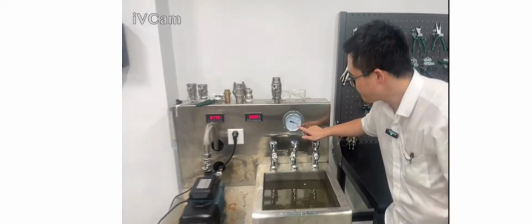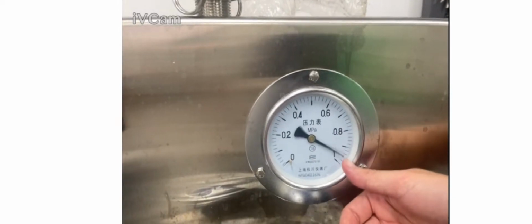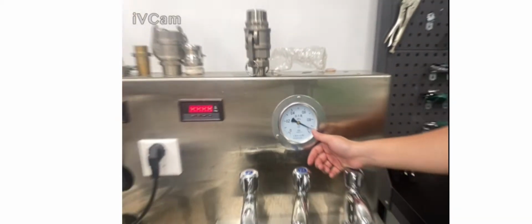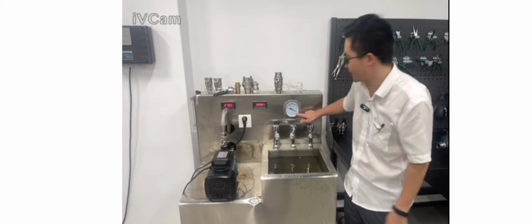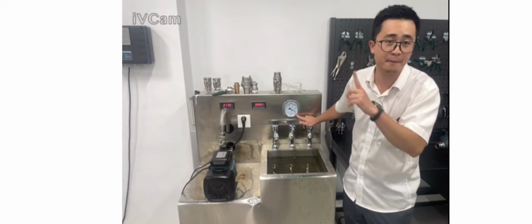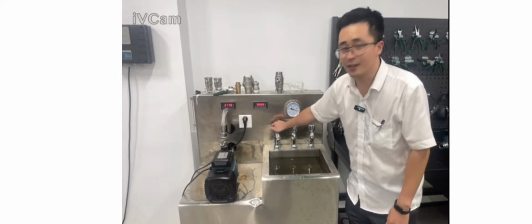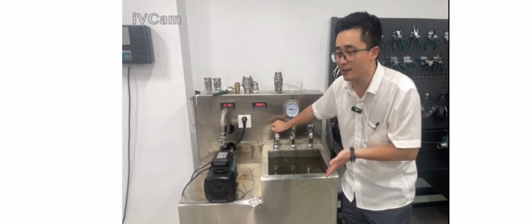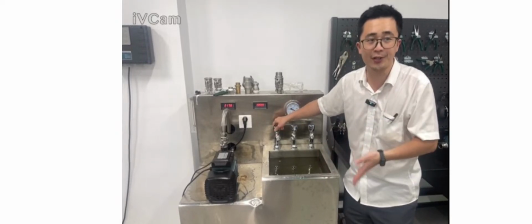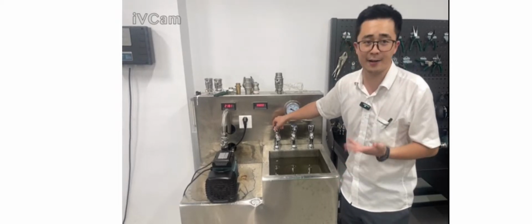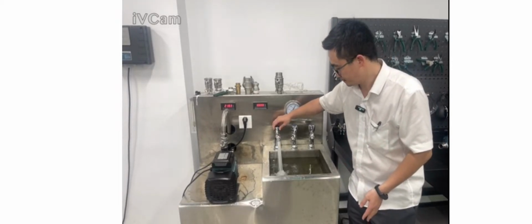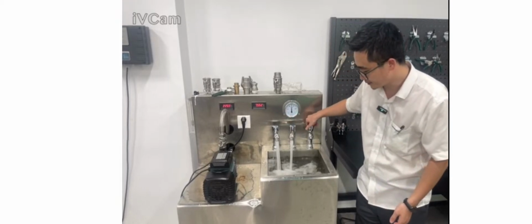We can see this pressure has already reached 1. Do we remember that the version K1 only reached 0.83, and this one can reach 1 bar at a time, and this means our water pressure will be higher and more effective.